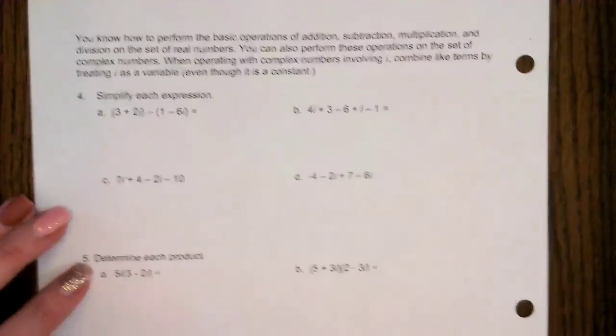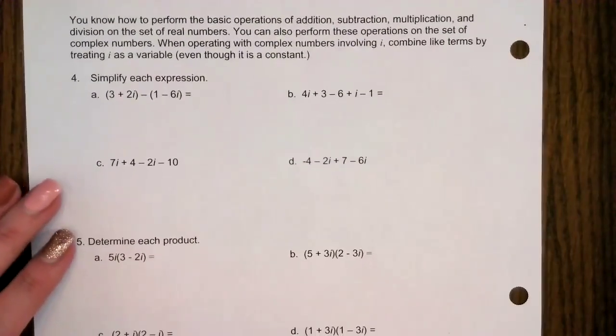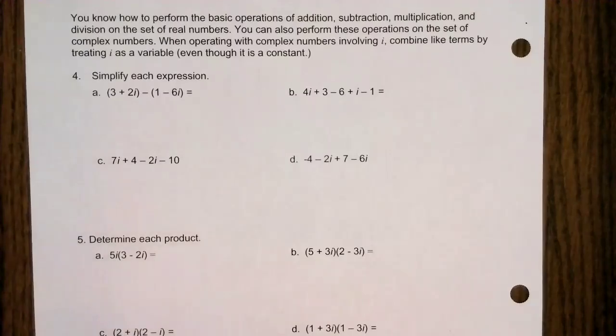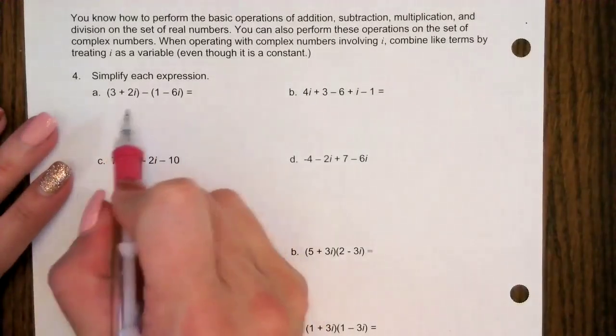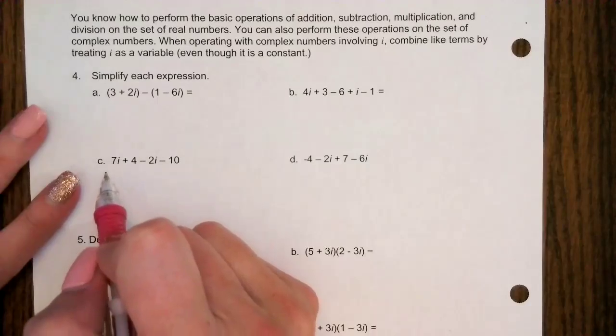All right. So you know how to perform the basic operations of addition, subtraction, multiplication, and division on the set of real numbers. You can also perform these operations on the set of complex numbers. When operating with complex numbers involving i, combine like terms by treating i as a variable, even though it is a constant. So i is not a variable, it's an imaginary number, so it's going to be one value. But we do treat it as such when we do operations on it like we've done.